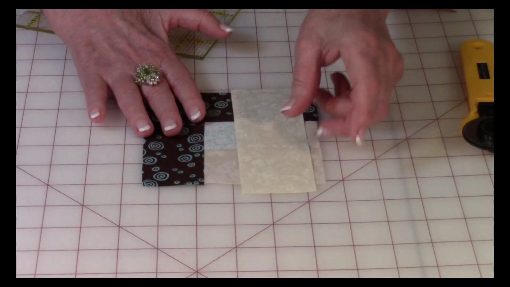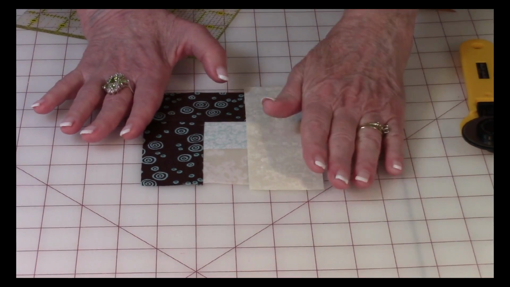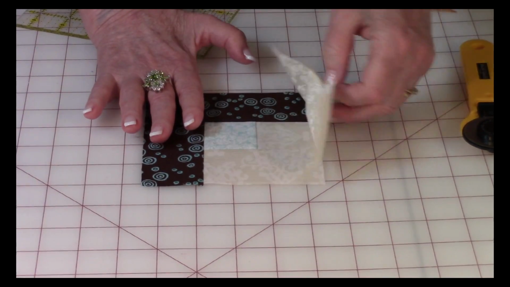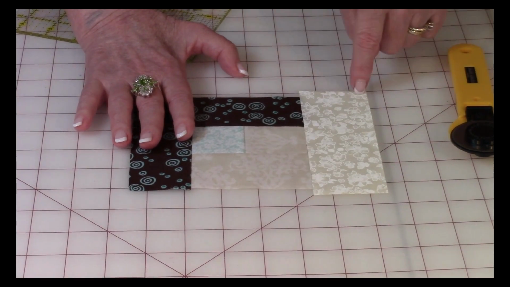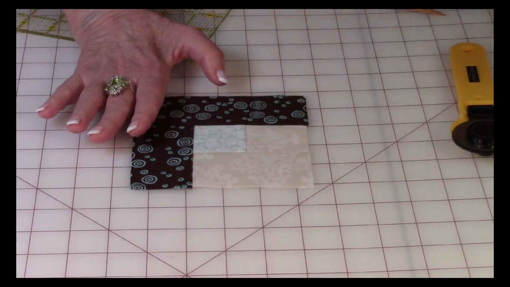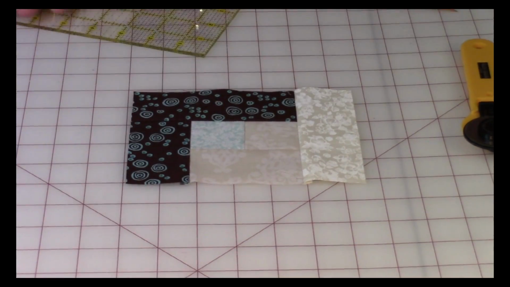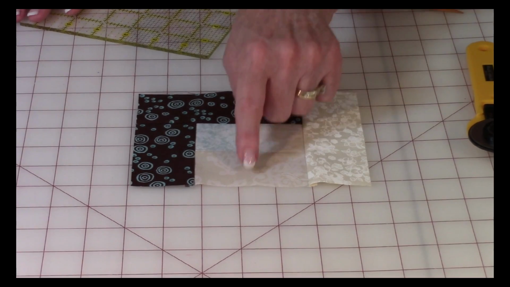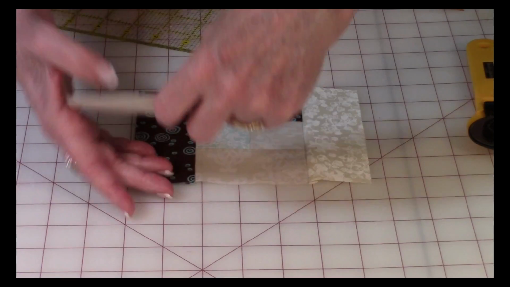So put that on, stitch 1/4 inch, press, unfold, press, trim. Then the next one, let me show you what this looks like. Here it is. Okay, so 1, 2, 3, 4, 5, 6, 7. Here we go.